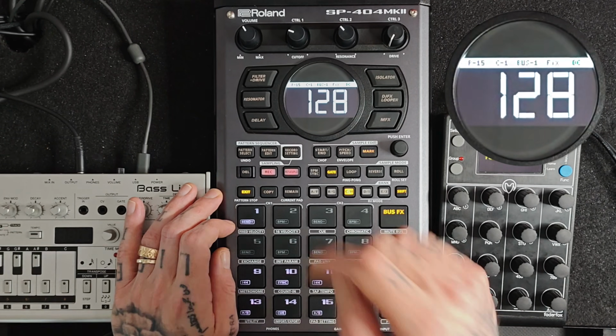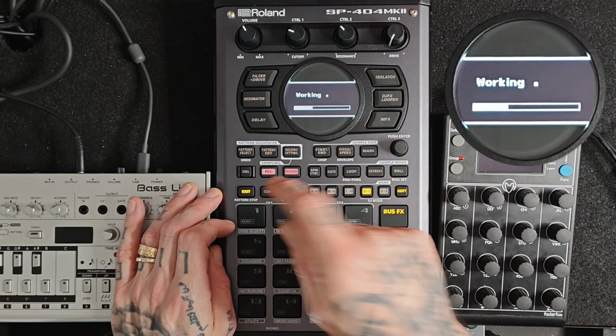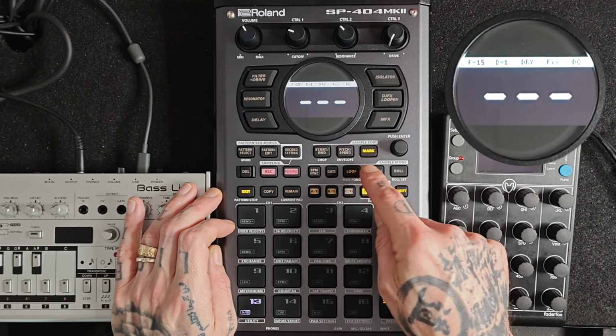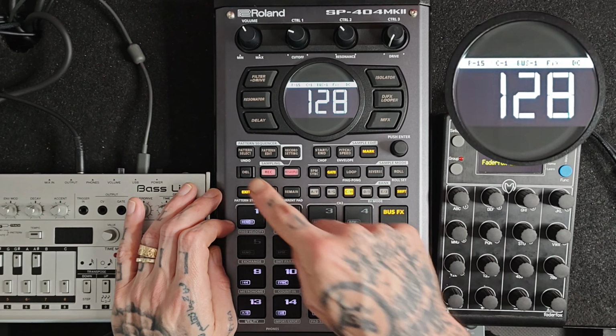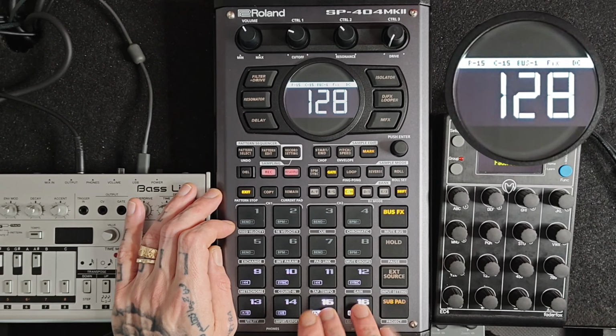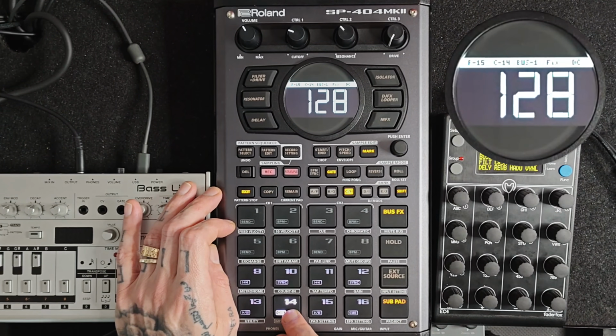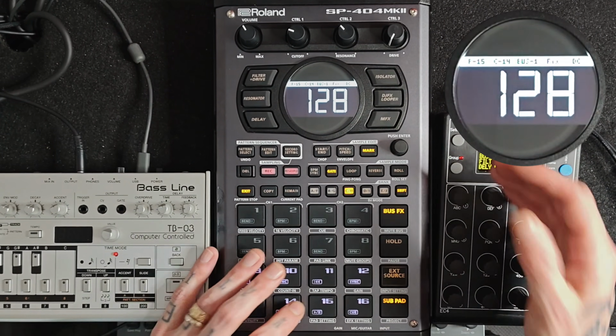So let's do a thing. Let's copy this to this, so we always have a reference. Let's delete. Now we have these three hats, and the first thing I want to do is to pick this hat here, and I want to pan it a little bit.